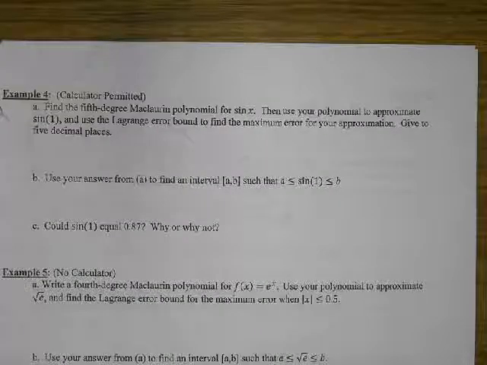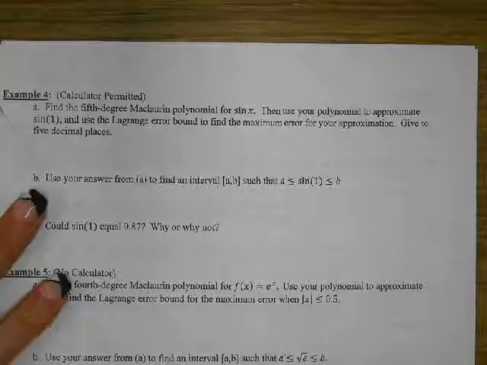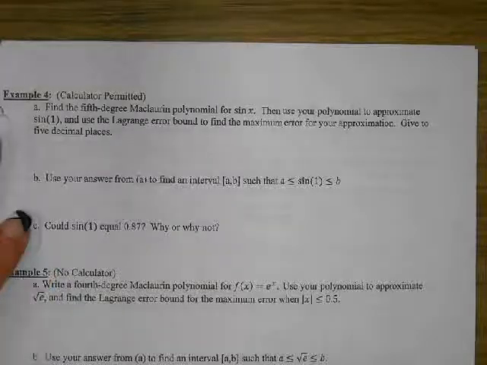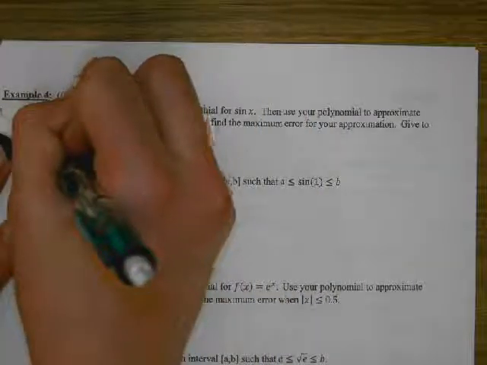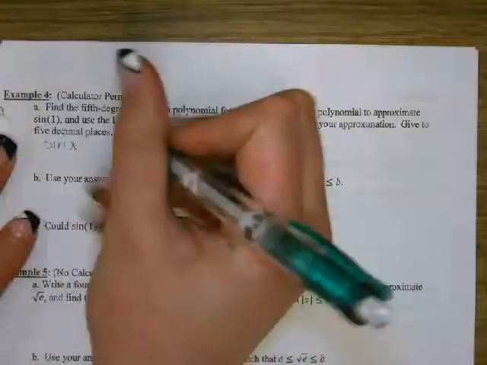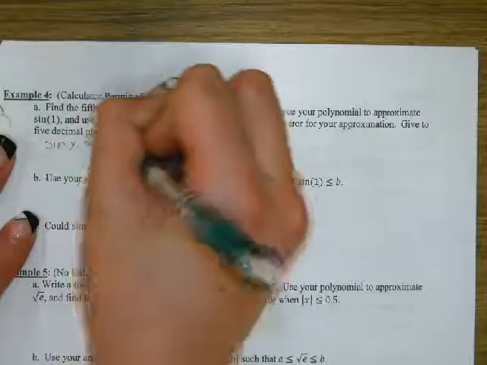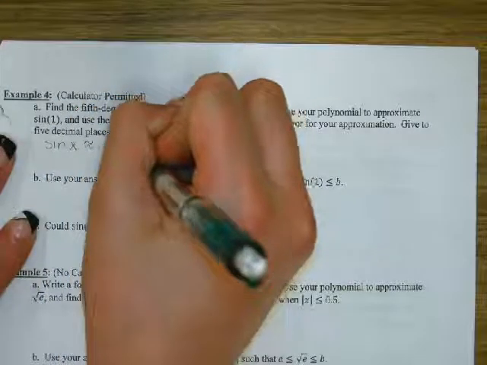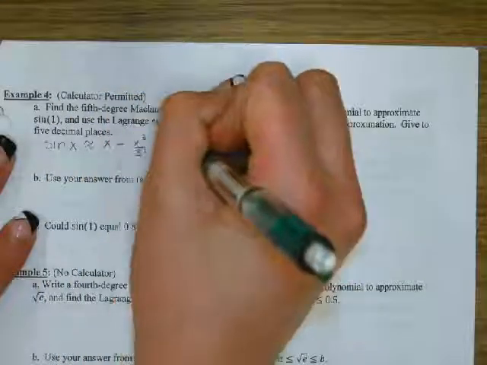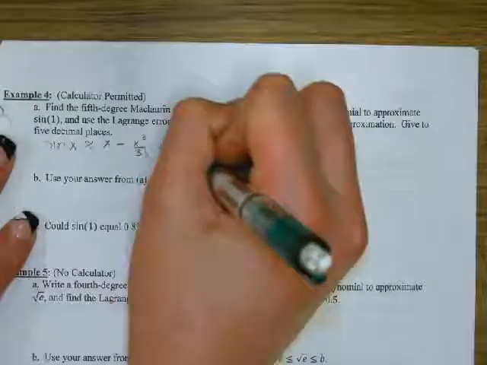Okay, so the next example, we're going to our sine curve here. And it says find the 5th degree Maclaurin polynomial for sine, and then use this to approximate sine 1. So the 5th degree polynomial for sine is x minus x to the 3rd over 3 factorial plus x to the 5th over 5 factorial.